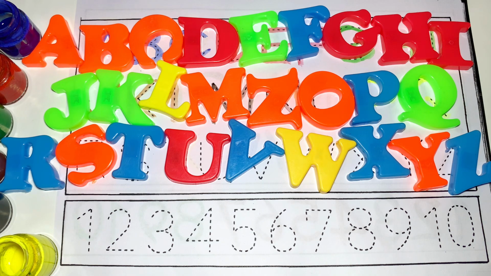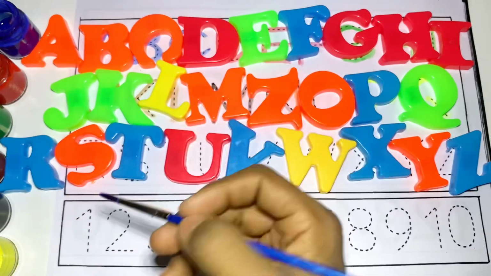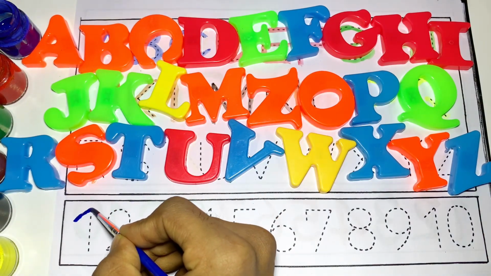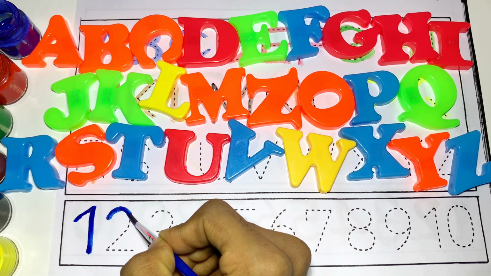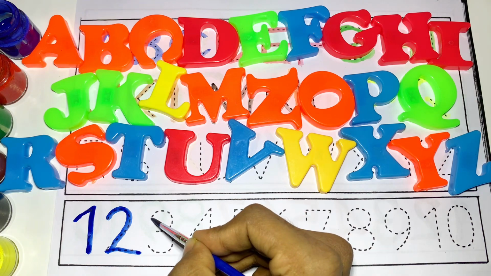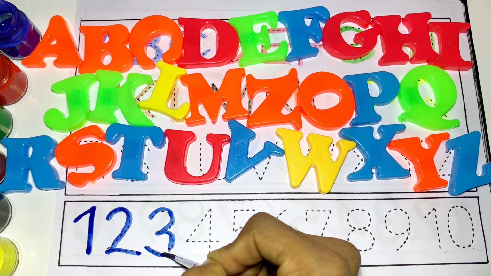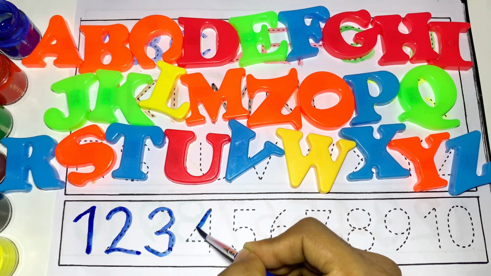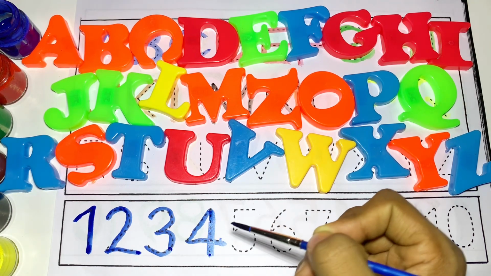Kids, now coloring numbers, and first you draw 1 and use blue color. O N E, 1. 2, T W O, 2. 3, T H R E E, 3. 4, F O U R, 4.